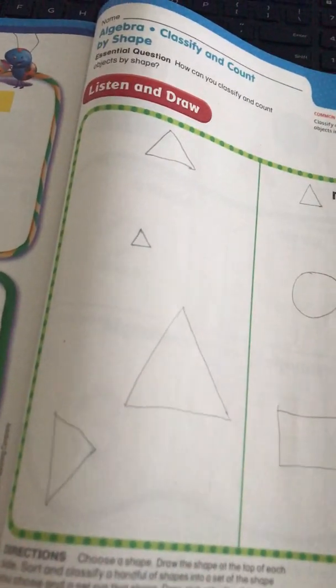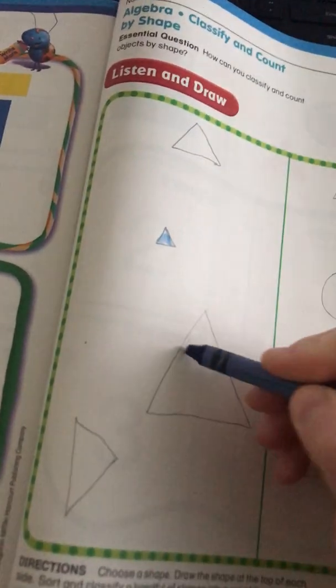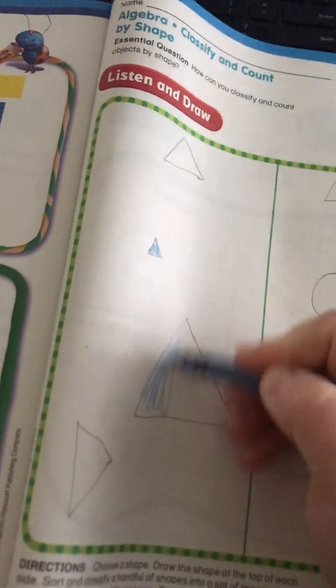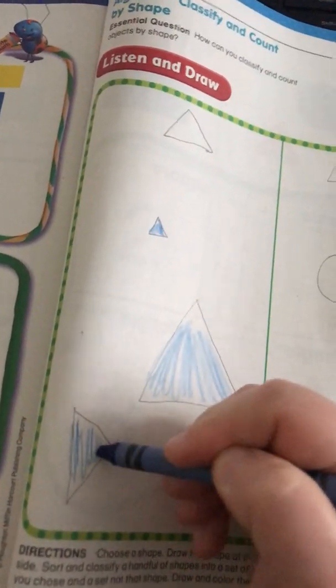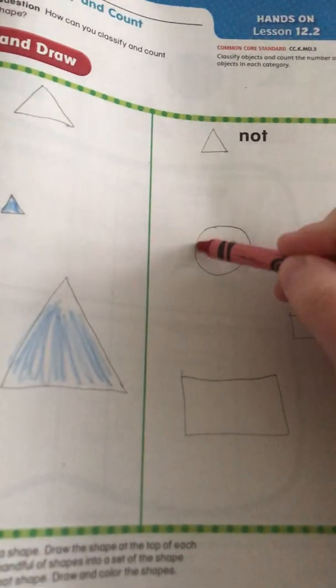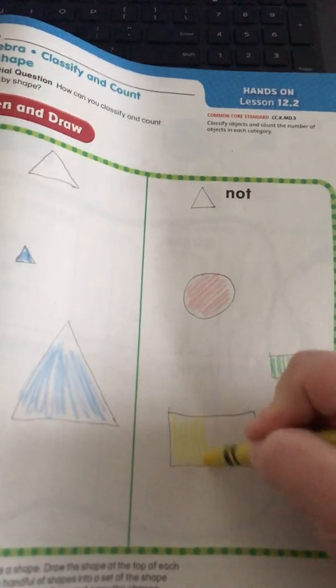You can color them however you'd like. For me, I might color all of my triangles blue. If I want to color all of my triangles blue, then I'm going to use a different color for the other side. Maybe a red circle, maybe a green square. But now I have sorted by shape and by color. Take a look at that.